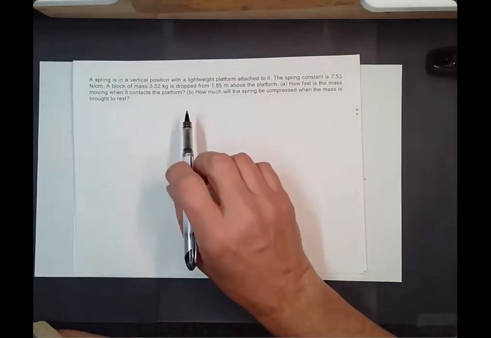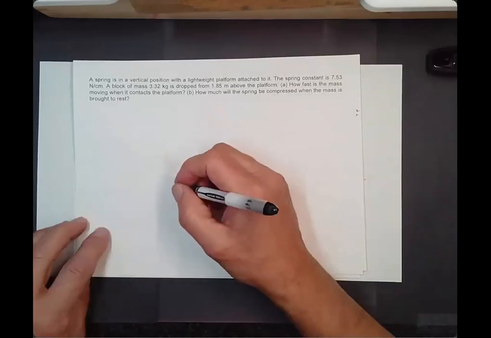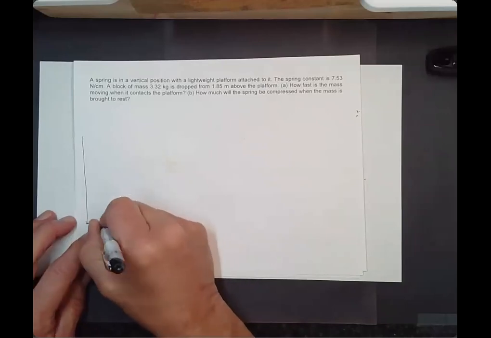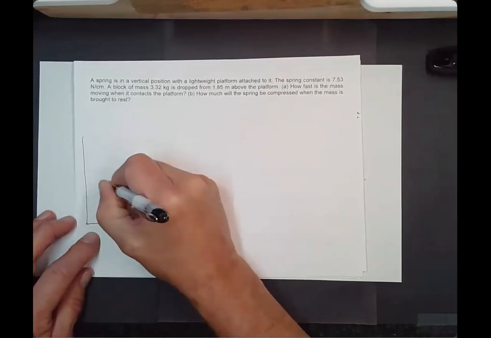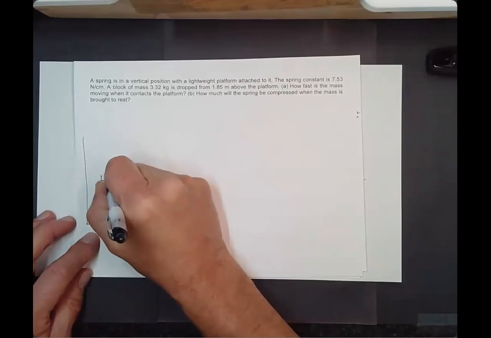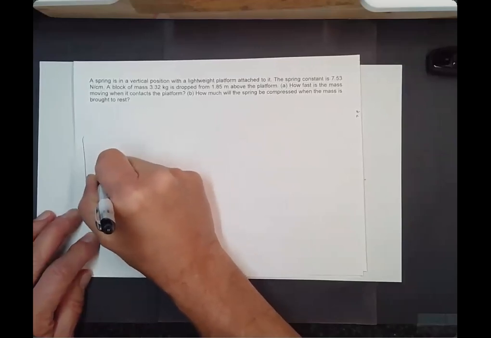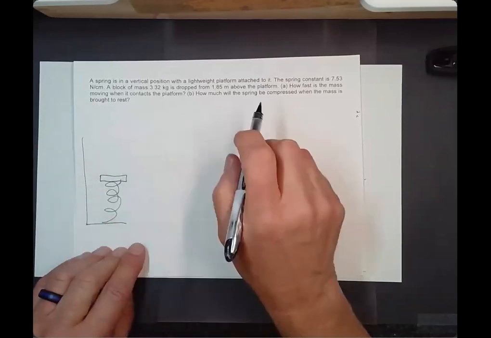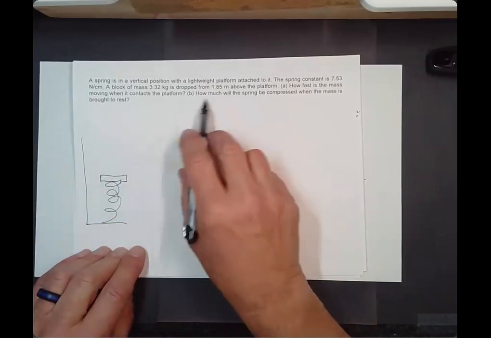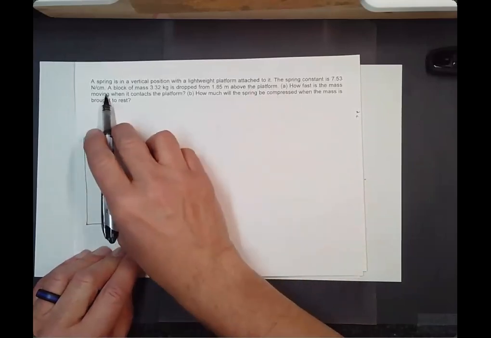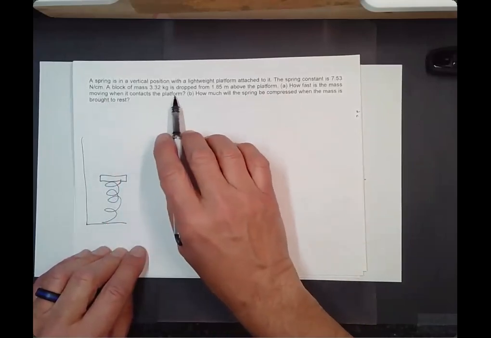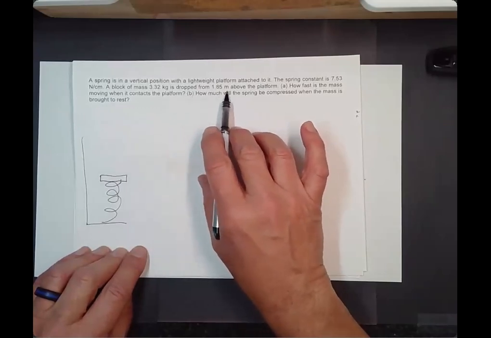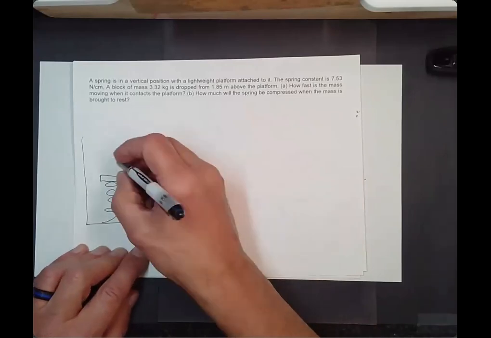Anyway, we've got a spring in a vertical position with a lightweight platform attached to it. So we'll just imagine a spring sitting here like this, and it's an ideal spring. It could be compressed or raised, whichever we want. Spring constant is 7.53 newtons per centimeter. We have a block of mass 3.32 kilograms, and we drop it from 1.85 meters above the platform.